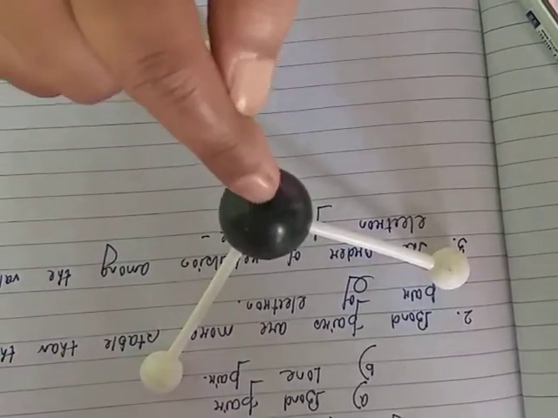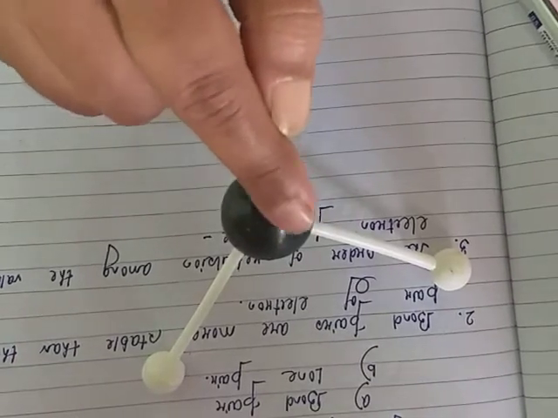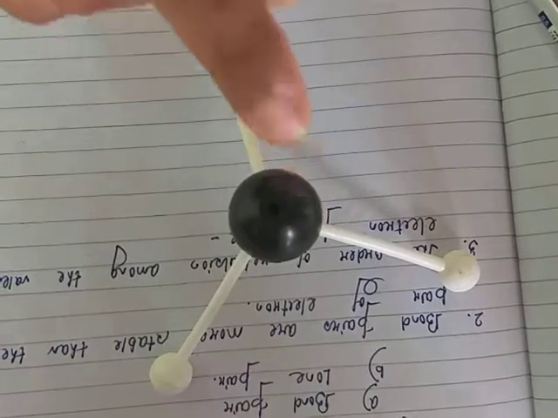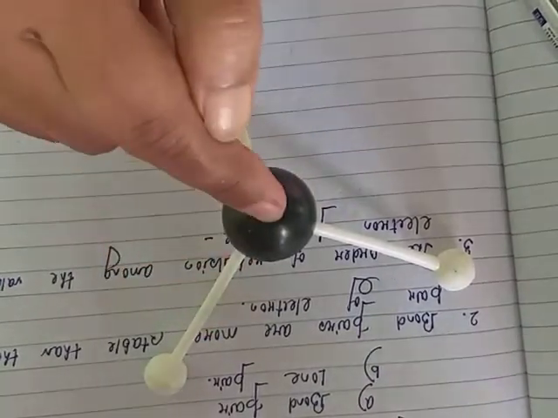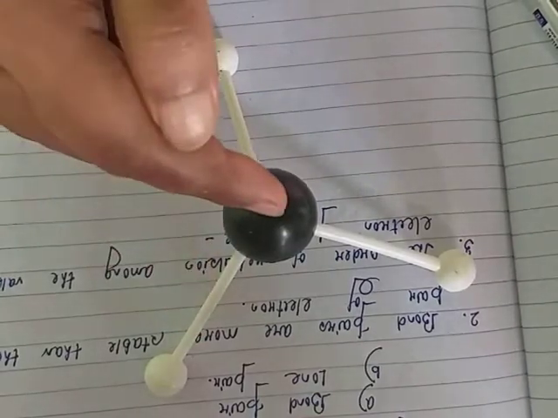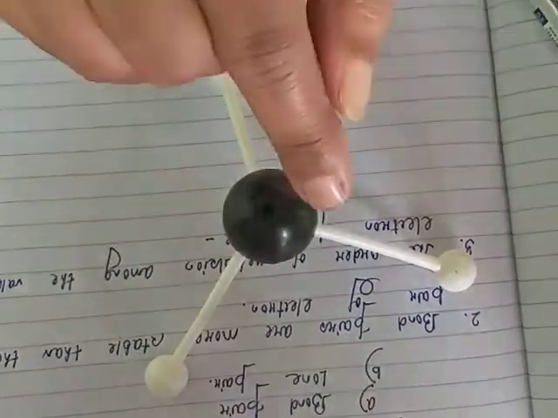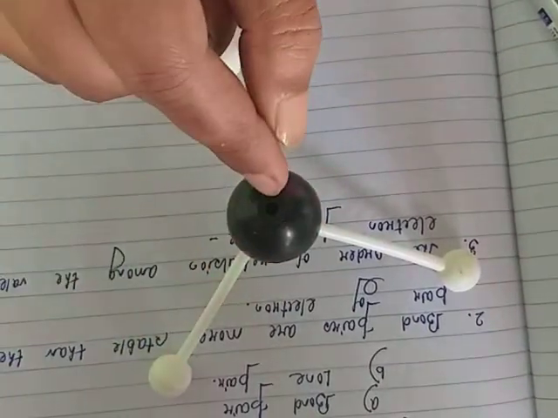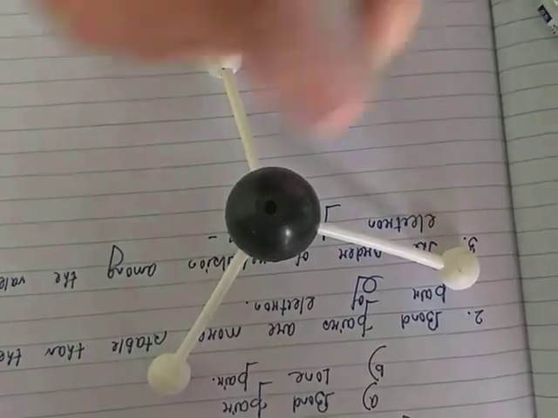Thereby, in ammonia, this nitrogen has two types of valence shell electron pair repulsion. One is lone pair-bond pair repulsion. This could be this lone pair with this bond pair, or with this bond pair, or with this bond pair; anyway, lone pair and any of the bond pairs, all are the same. Another will be bond pair-bond pair repulsion.